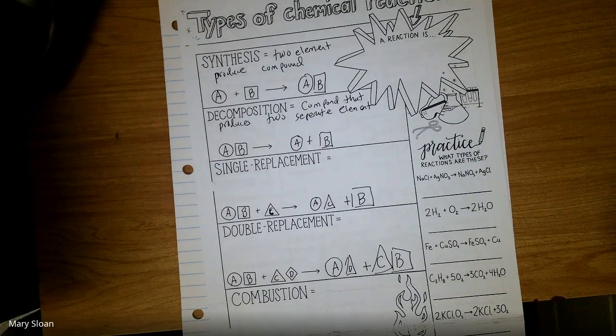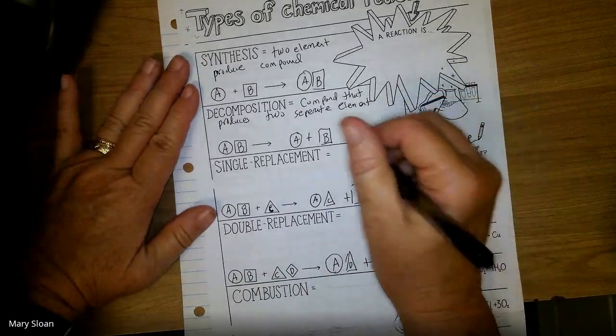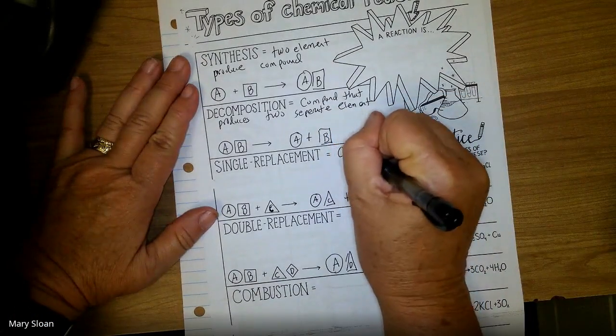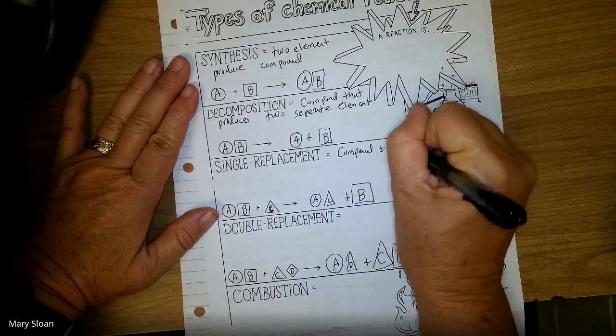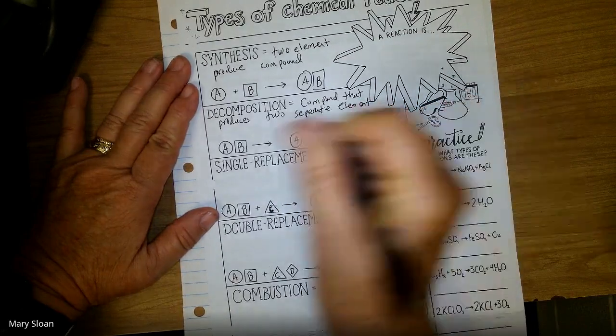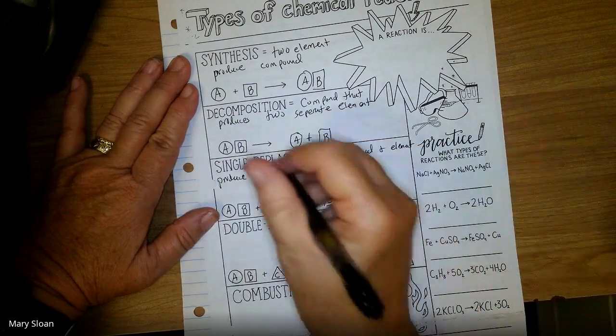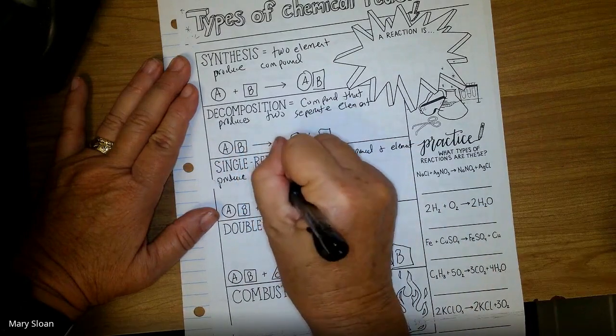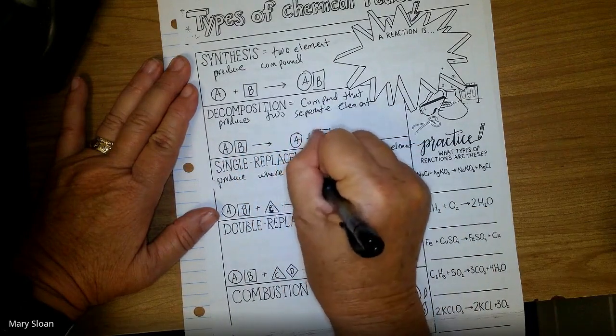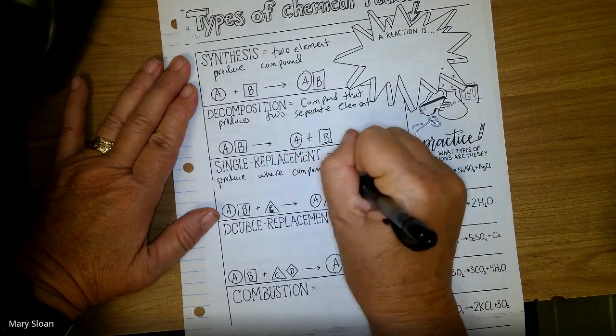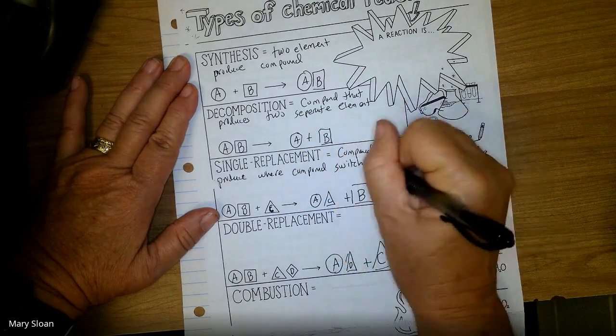When we have a single replacement, we have a compound and an element that produce, where the compound switches partners.